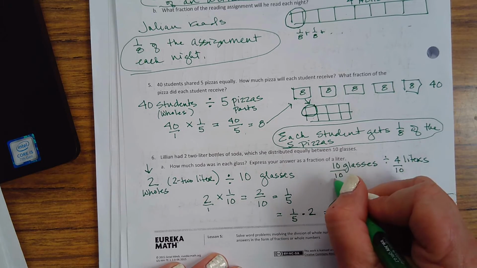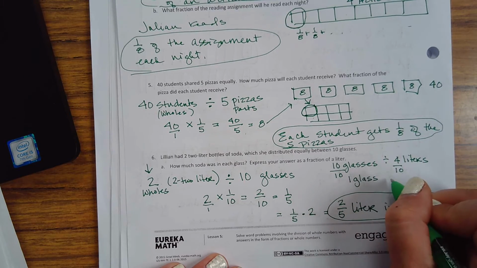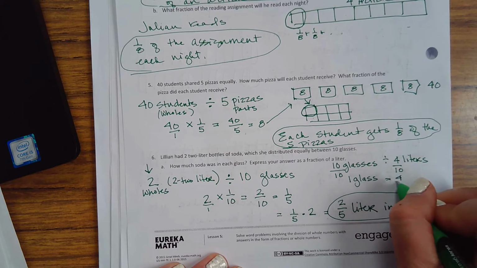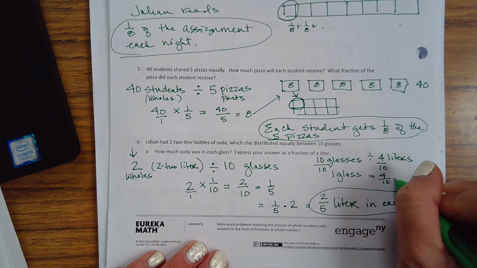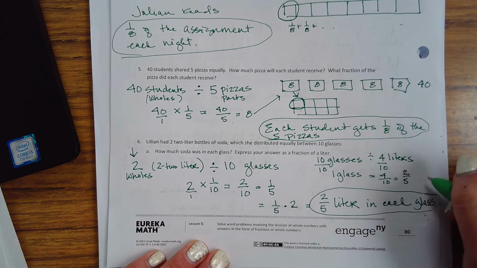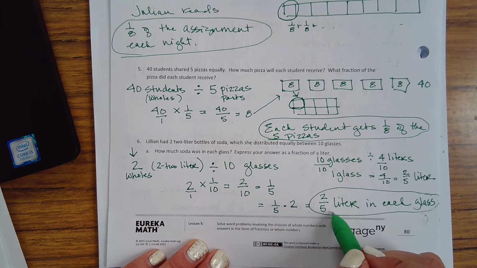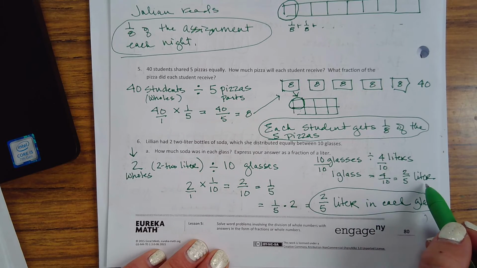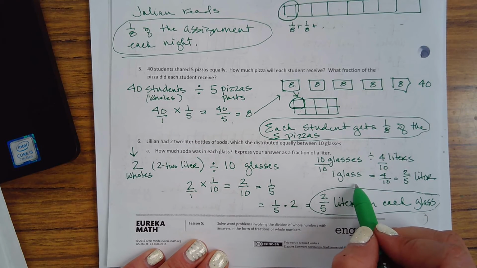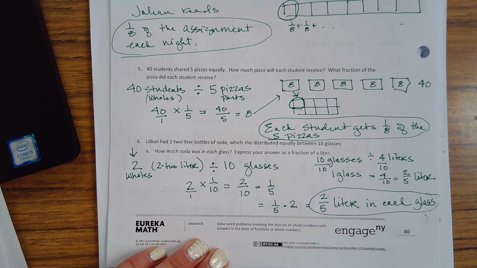And this cancels each other out, and this says 1 glass is equal to 4/10. But we're not going to leave that as 4/10. We're going to reduce it to 2/5 of a liter. So we have 2/5 liter in each glass. We solved it this way. We solved it this way. Which way works better for your brain?